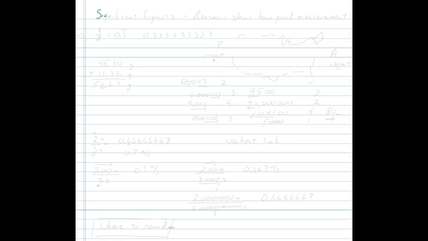This is a unit on significant figures. Some textbooks call it digits. On significant figures, the reason we do this is it shows how good your measurements are in a lab situation. You don't want to give a false sense of precision, which is not there.